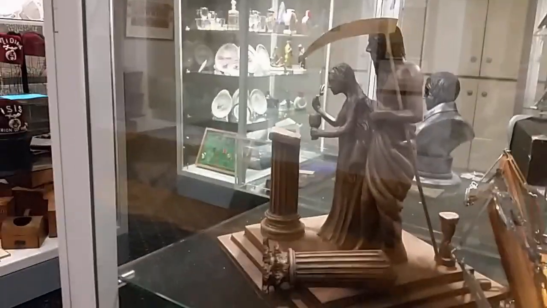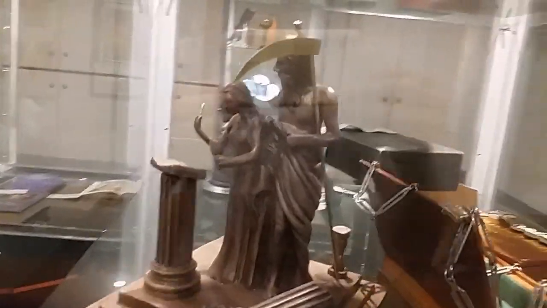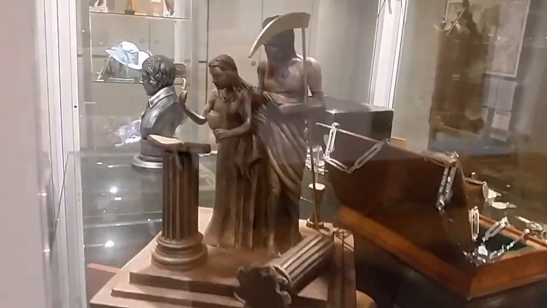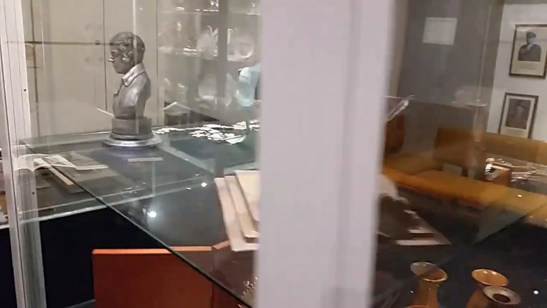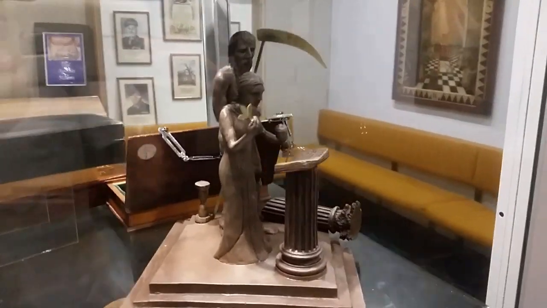So this is an example of the broken column, and you can see the Corinthian column and the Weeping Virgin symbol. This is from the Sydney Masonic Centre Museum, and the emblems in there are things we'll explore because it's a connected series of patterns.